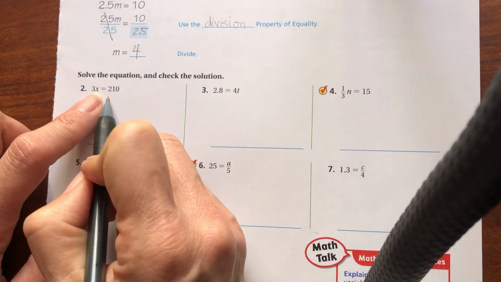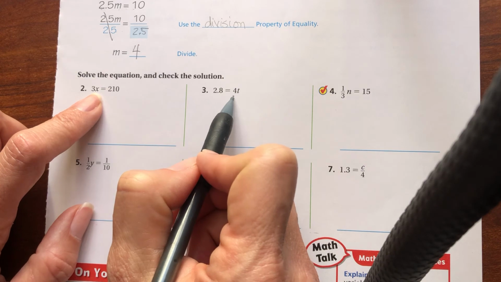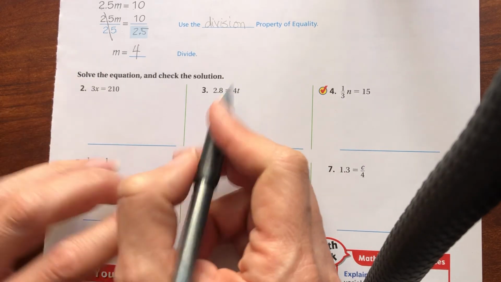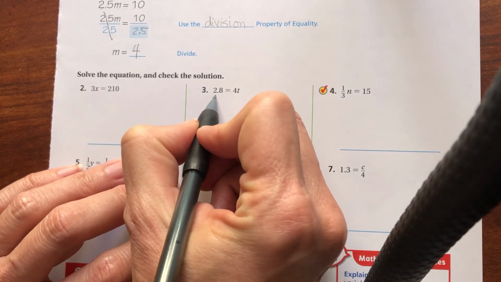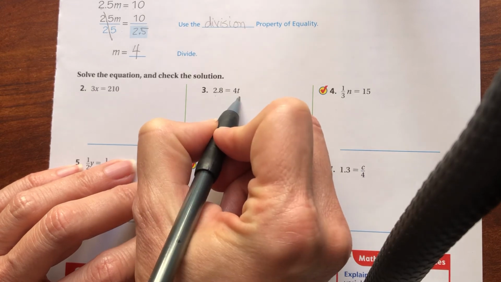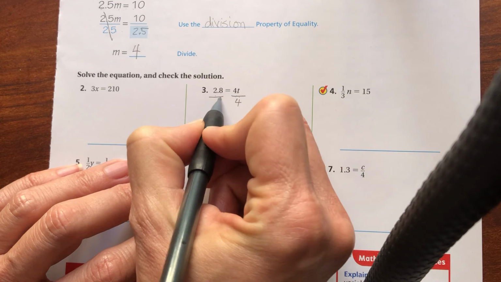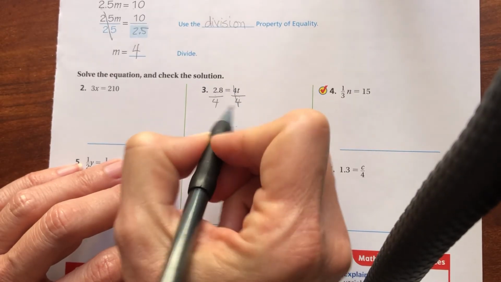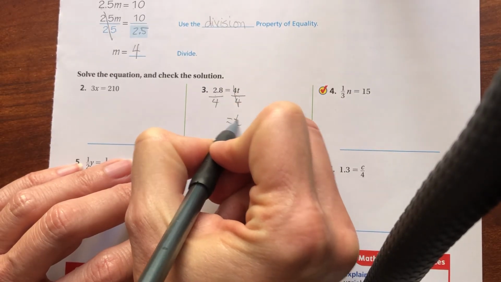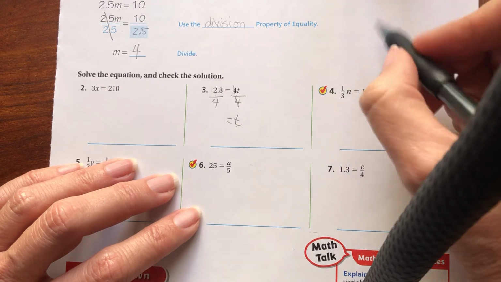Okay, let's do one more. I'm going to skip this one. I'm going to do this one because I don't want this to throw us. We don't divide by 2.8. We're dividing by 4 because 4 is next to the variable. So we divide both sides by 4. That makes our 1. So t is our final solution.